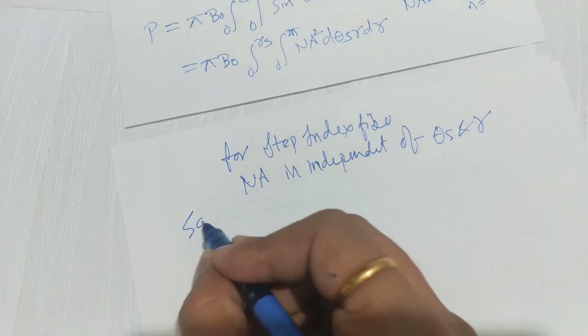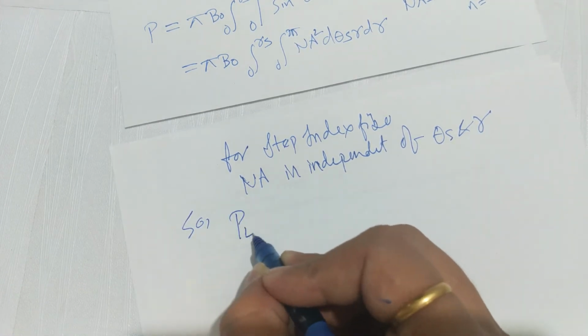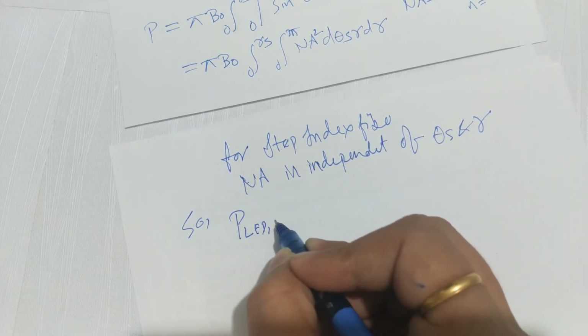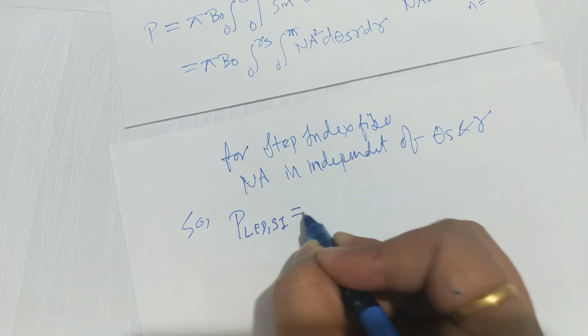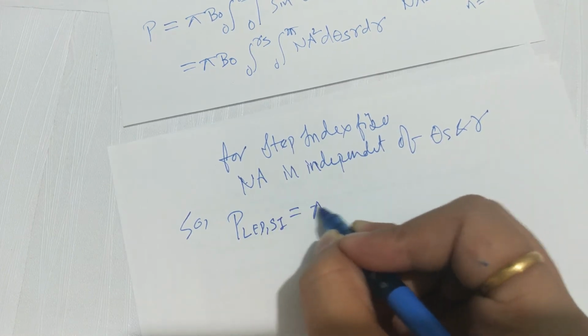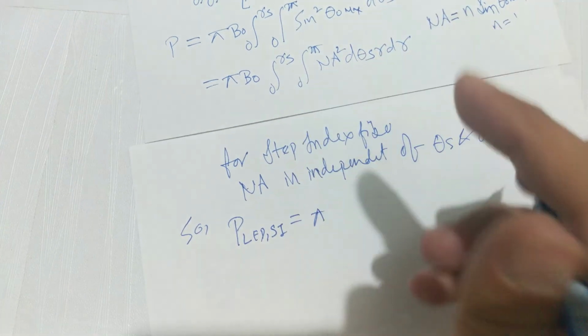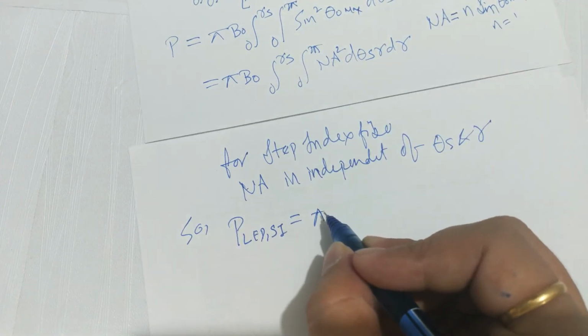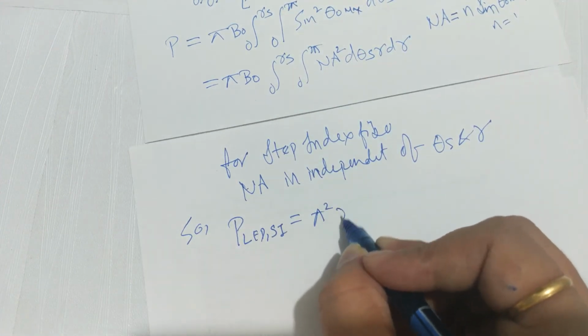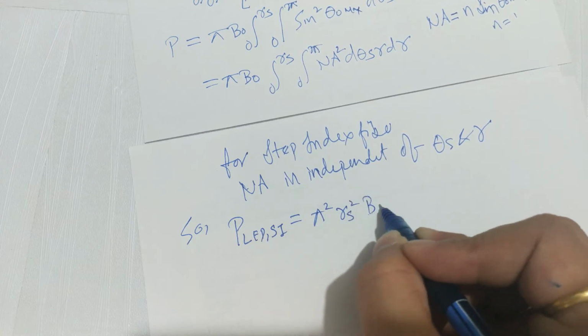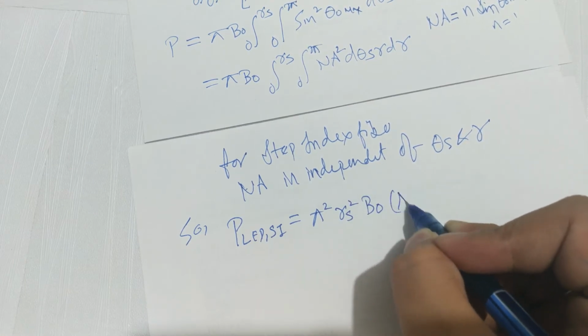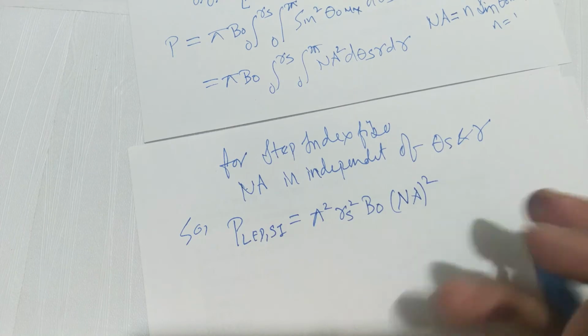So we can write the power of the LED coupled to a step index fiber as, using the above formula and taking NA constant, pi square r_s square B_0 NA square.